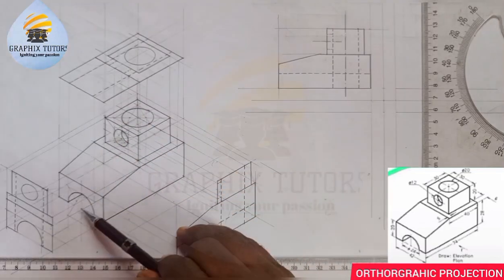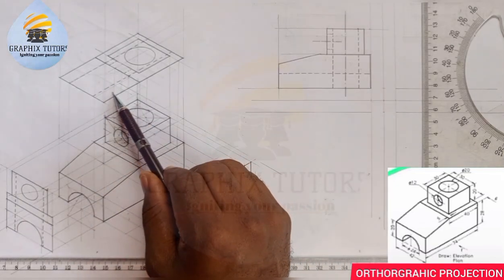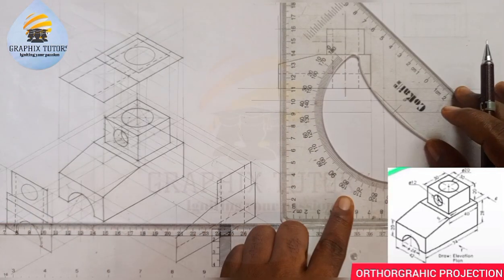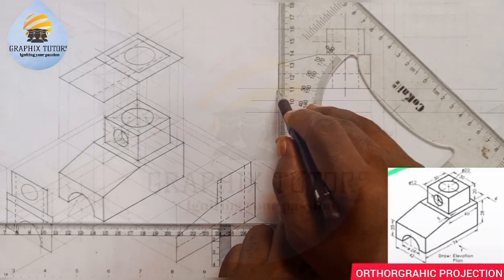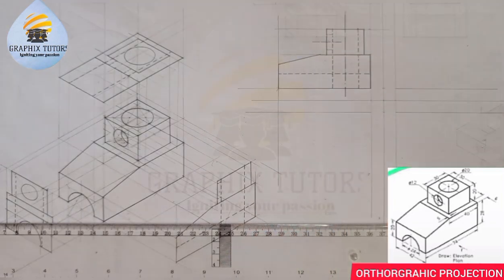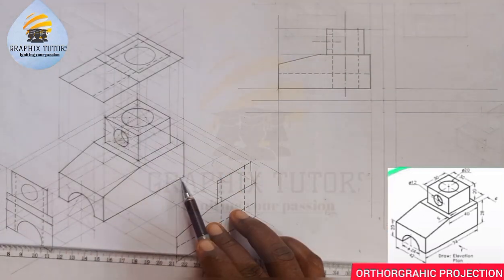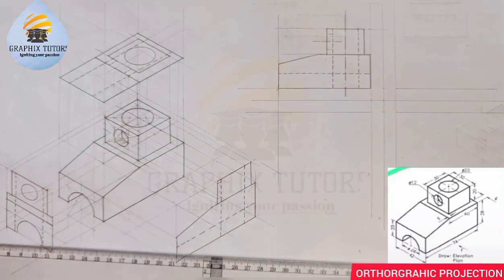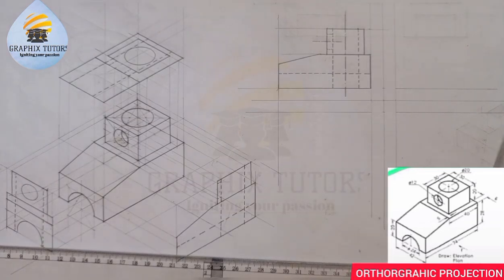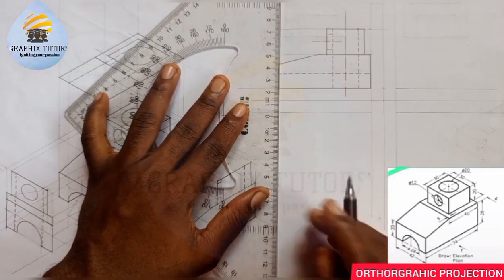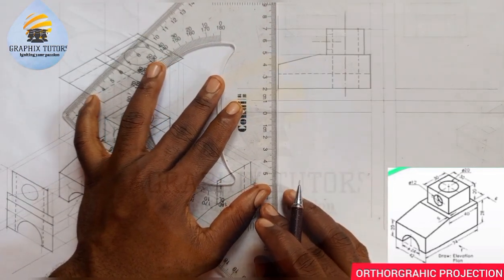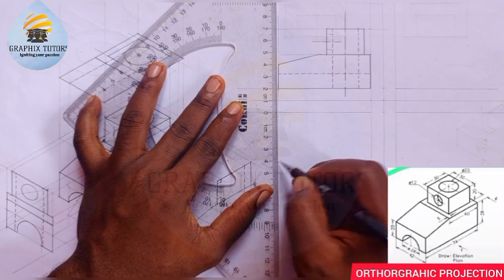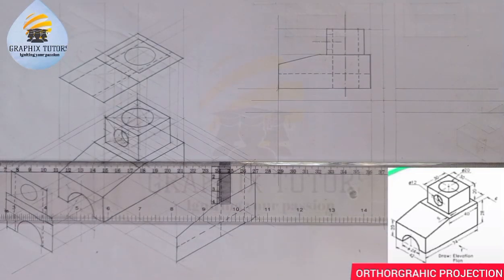So you have to show that there's something there using what? We're using a hidden line. So I'm going to draw this. I'll just project this downward this way. Since from here to here is 74, this side here is 42. So I'm going to measure 42 here at this point, from 0 to 42, and I'm going to close it up.